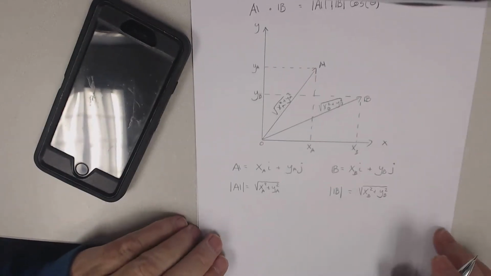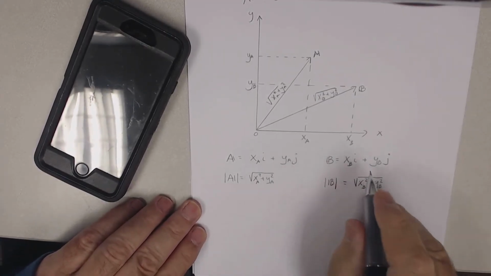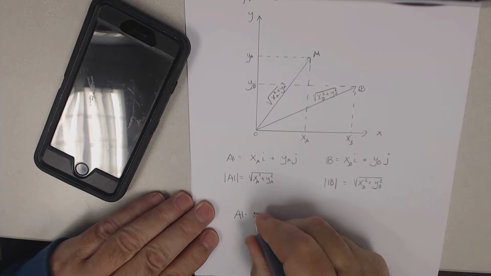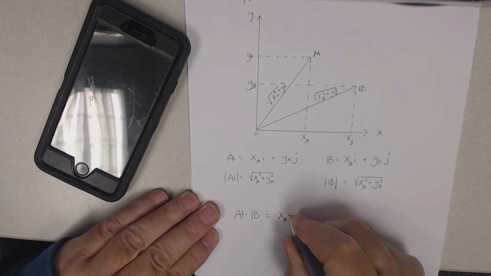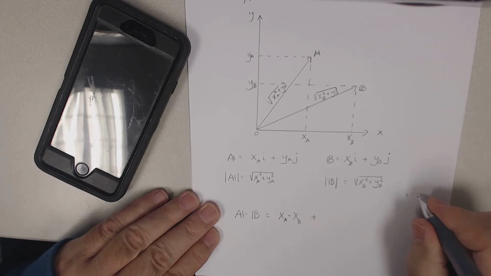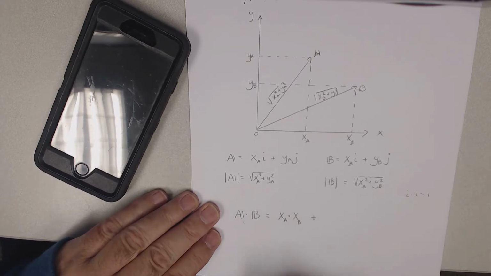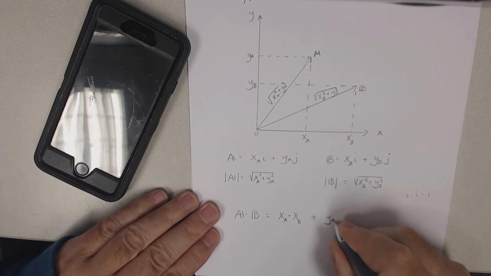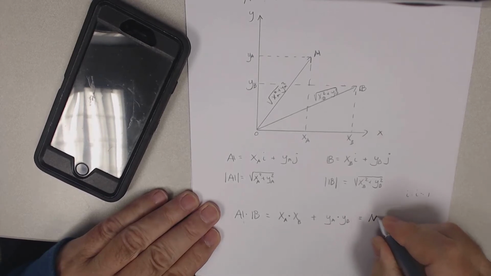So when we do the dot product, remember we were told that we're multiplying similar components. So when we go A dot B, we're going XA times XB plus, because I dot I equals 1. Remember, dot products give scalars. And we have YA times YB, and that's some scalar number.